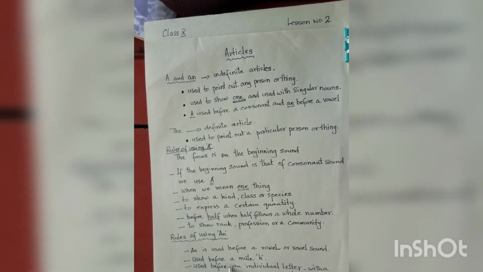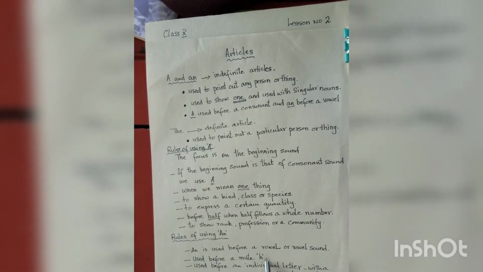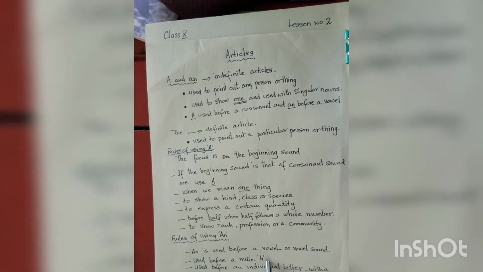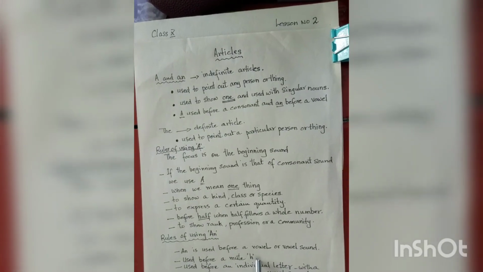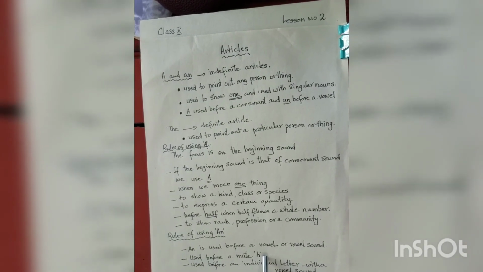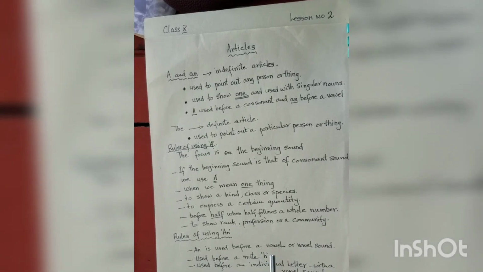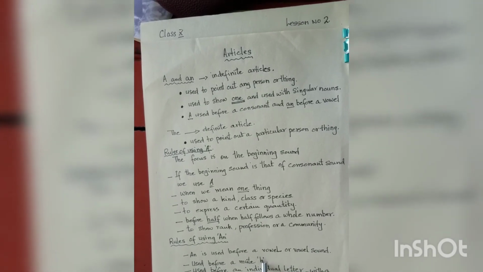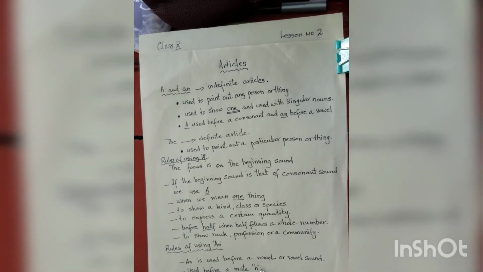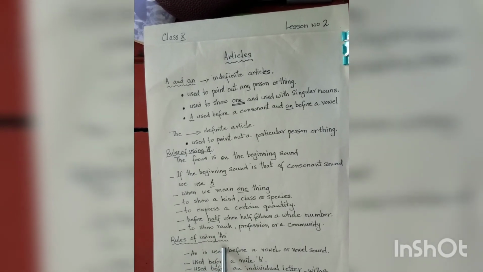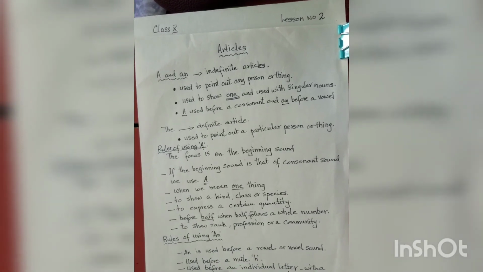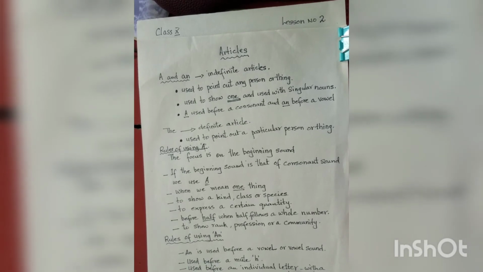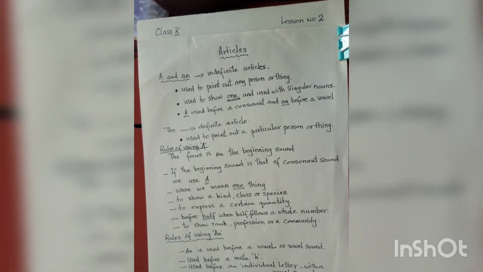Used before a mute H, that is silent H. Like I gave you example, honest, honor, honorable. H is silent. The sound that we produce is that of a vowel, so we use an in front of that. Lastly, we use it before an individual letter with a vowel sound.